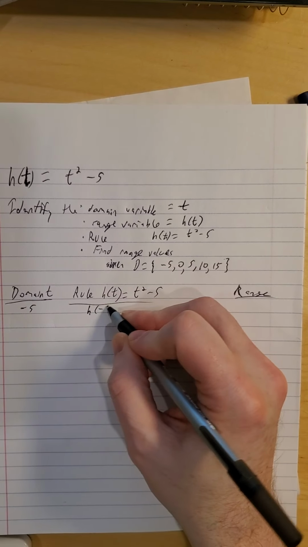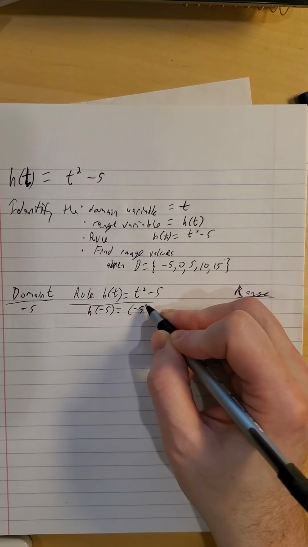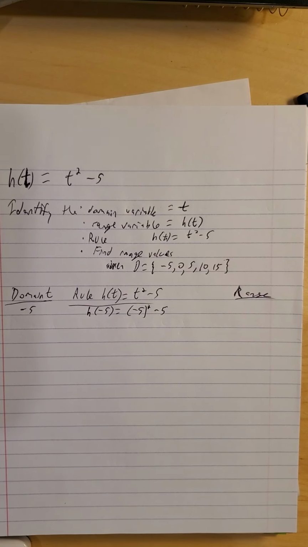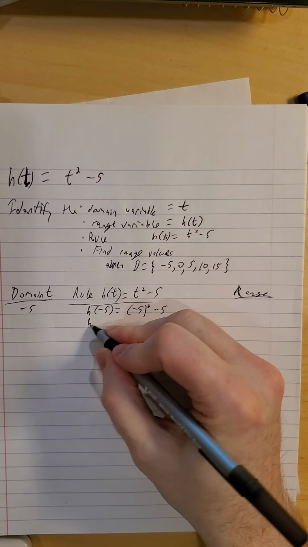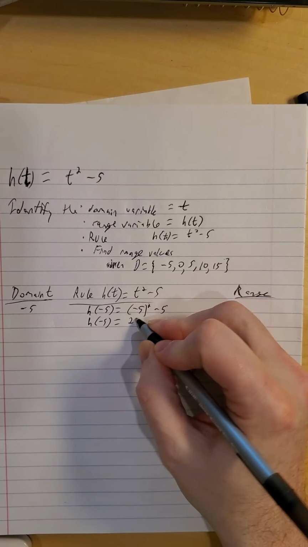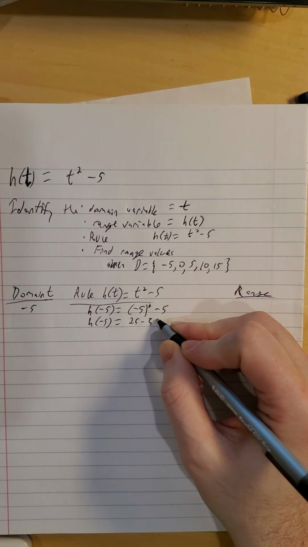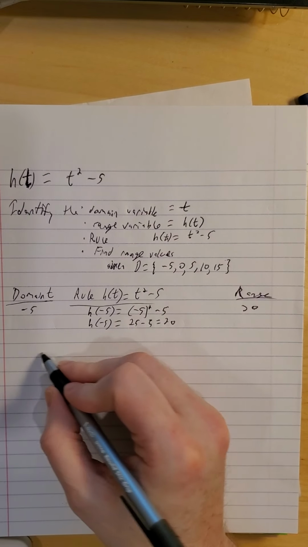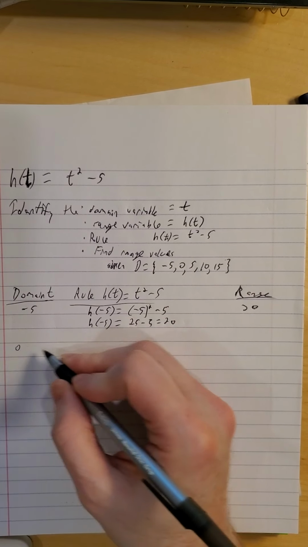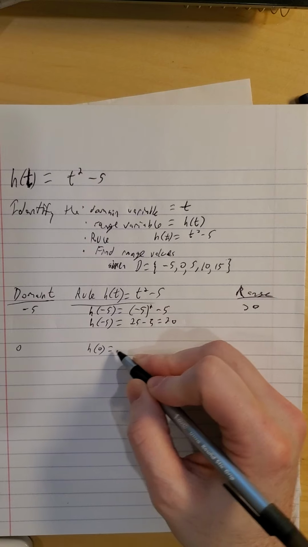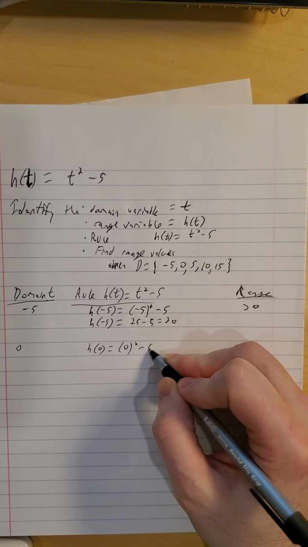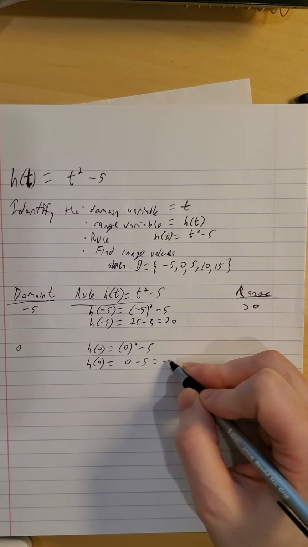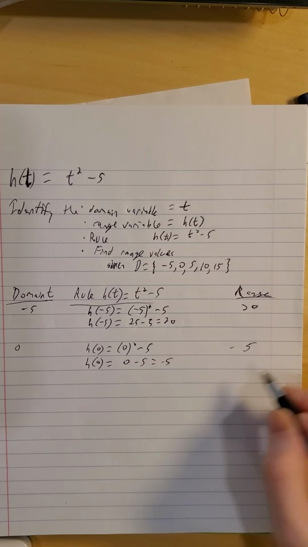So h of negative 5 is negative 5 quantity squared. Yes, you need those parentheses there. So h of negative 5 is positive 25 minus 5, for an output of 20. Input of 0, h of 0 is 0 quantity squared minus 5, which is 0 minus 5, which is negative 5.